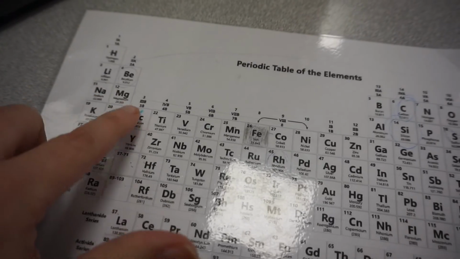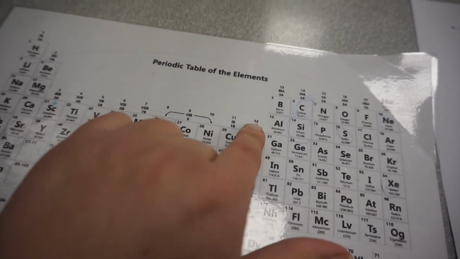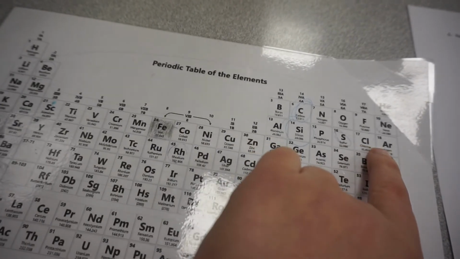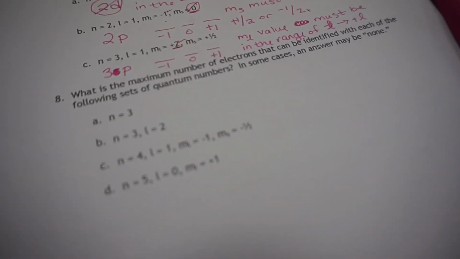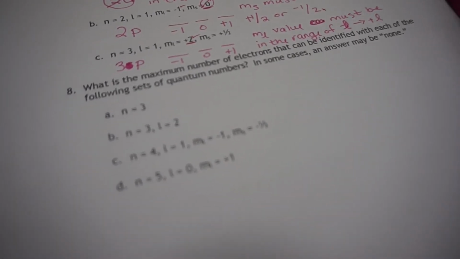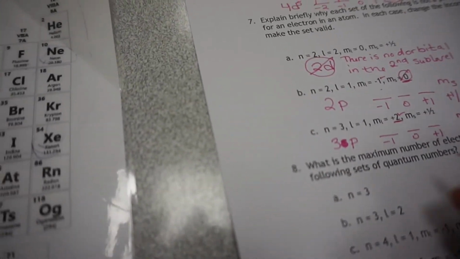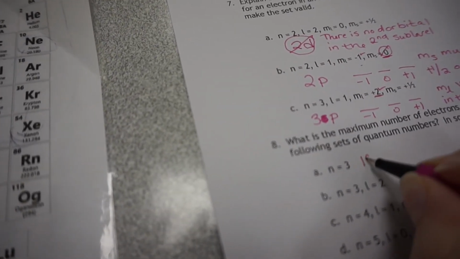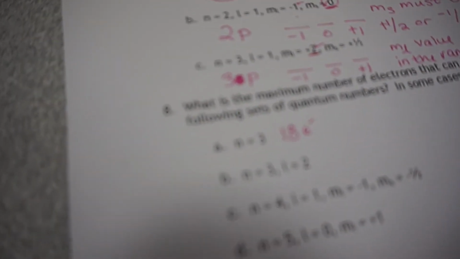So basically 2 plus 10, which is 12, plus 6, which should be 18. So the maximum number of electrons that we can identify for this one is 18 electrons.